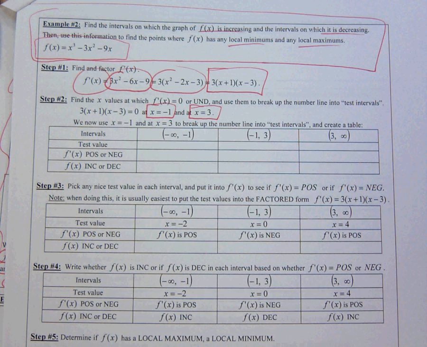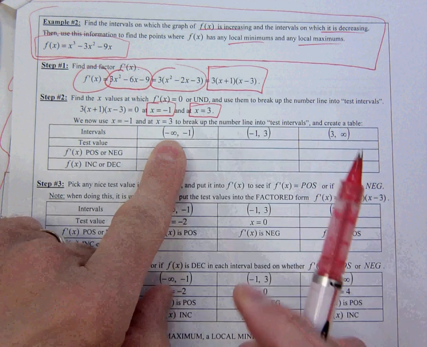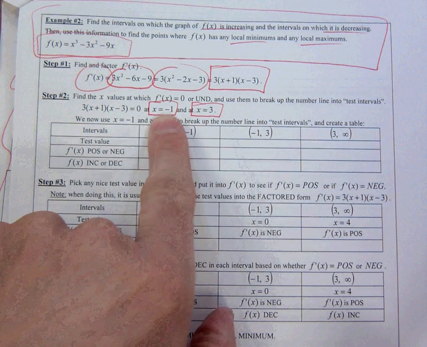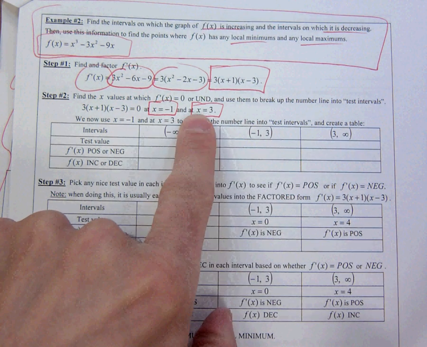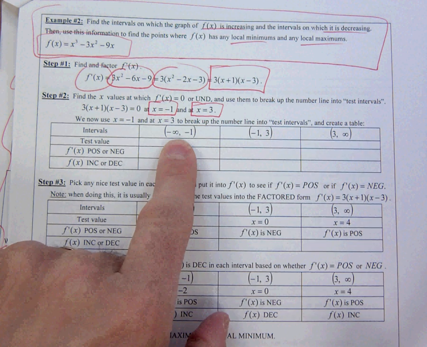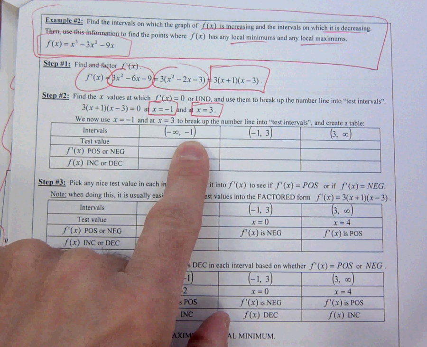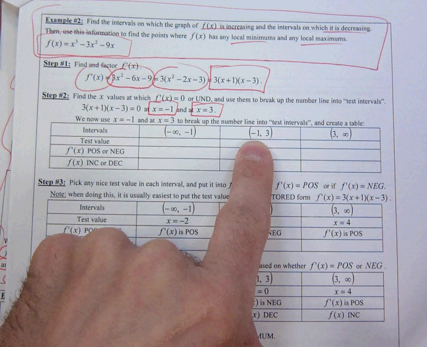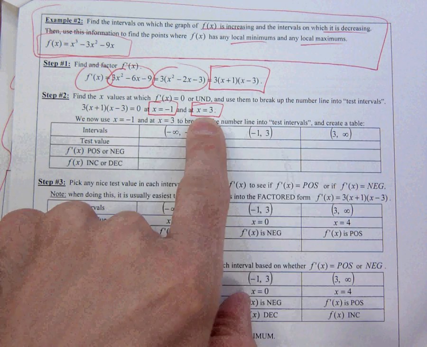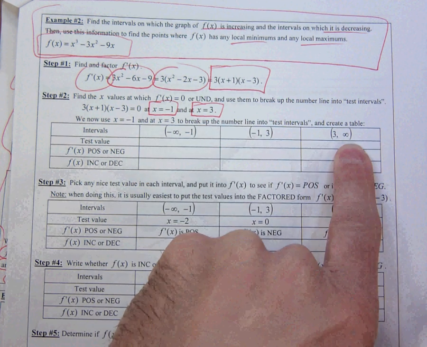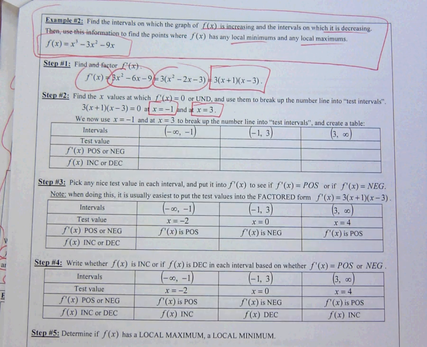Is that clear? All right, so here's what you're going to do. Start with -infinity, and what's the first one of those two numbers that I run into? -1. So I'm going to go from -infinity to -1, and then I'm going to pick up at -1 and go to what? What do I run into next? 3. And then I'm going to pick up at 3 and obviously go to what? Infinity. Are you following me?